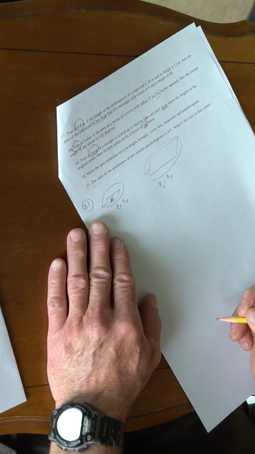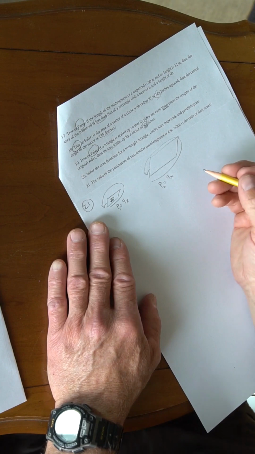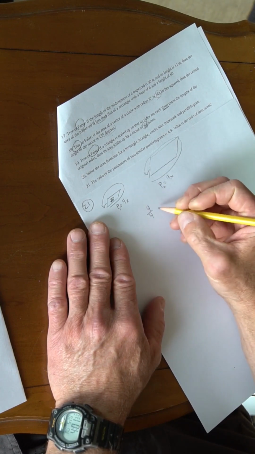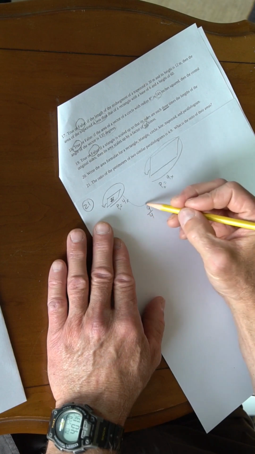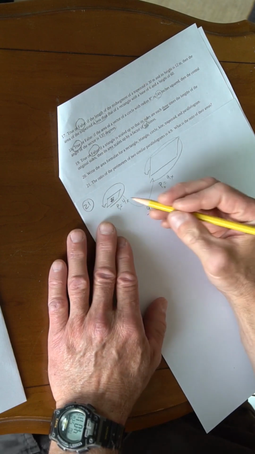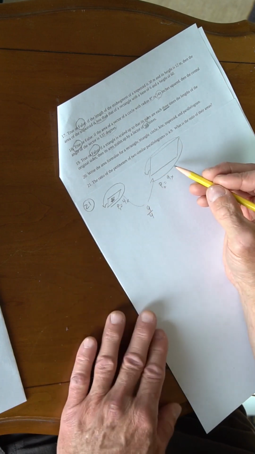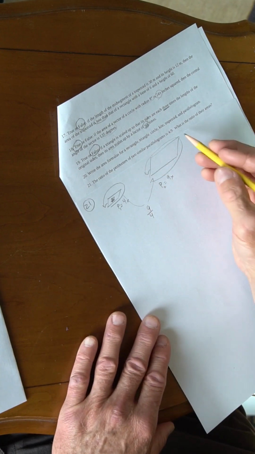So there's a scale factor of 4/9 in essence, or 9/4, depending on how you look at it. What is the ratio of their areas?